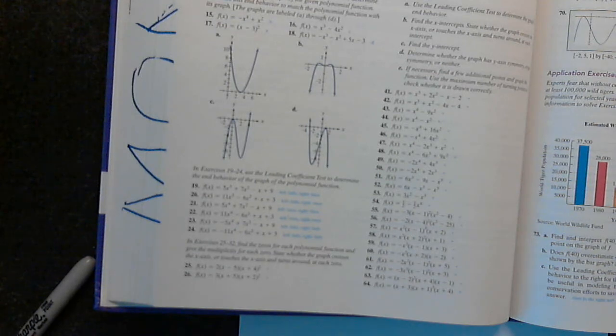58. Odd degree? Nope. 3 plus 2 plus 1 is 6.